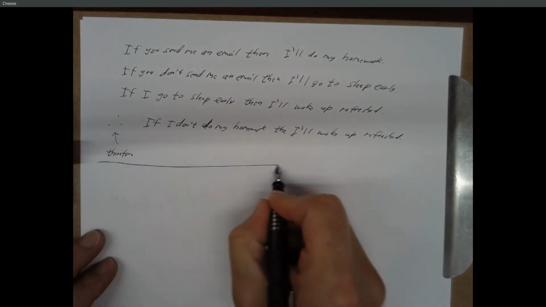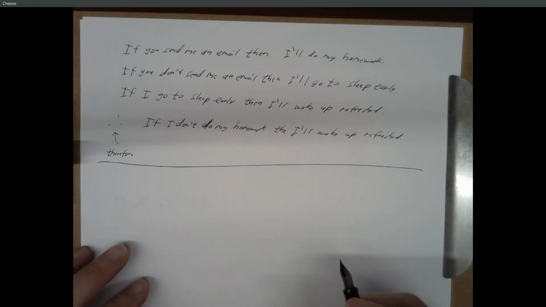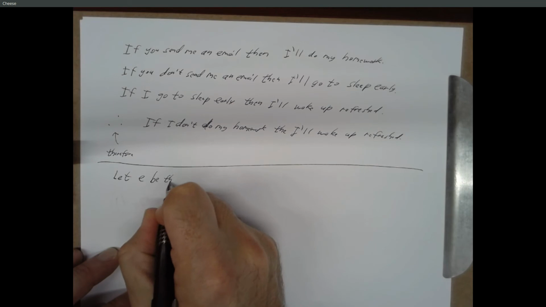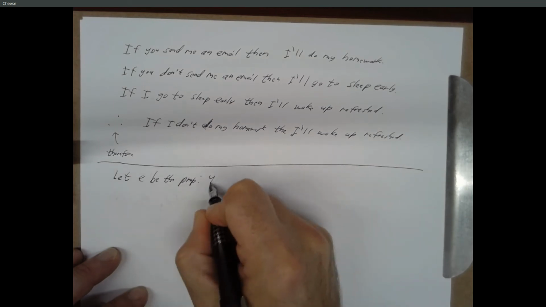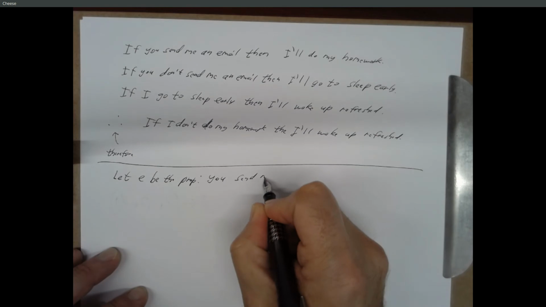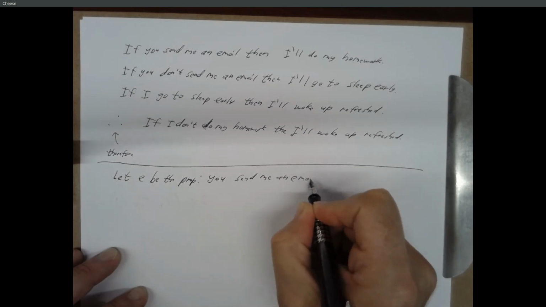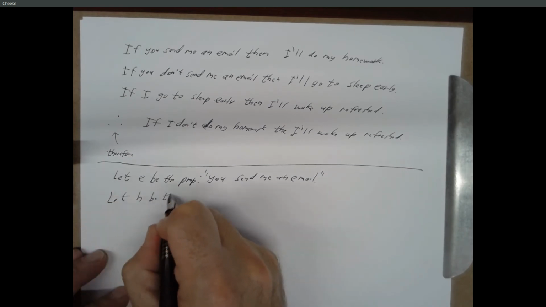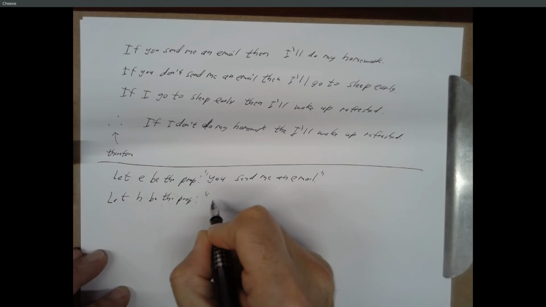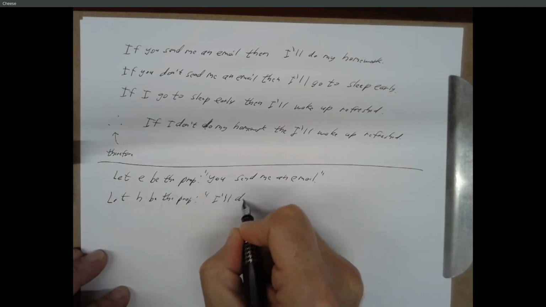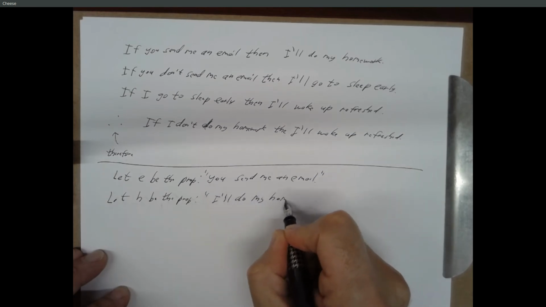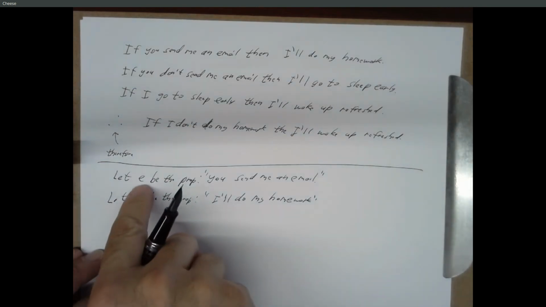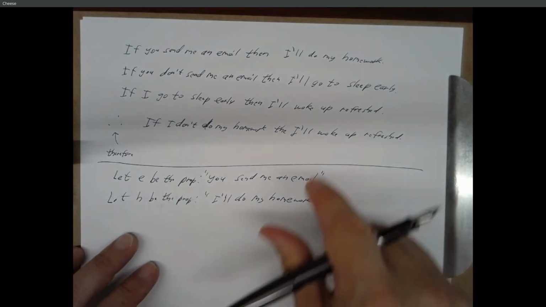So what do we do? First thing we do, we switch this into the language of propositional logic. So we need to make some propositions. Let E be the proposition: you send me an email. Let H be the proposition: I'll do my homework. What else do we need? Don't send me an email is going to be simply not E, so we don't need a new variable for that. I'll go to sleep early.